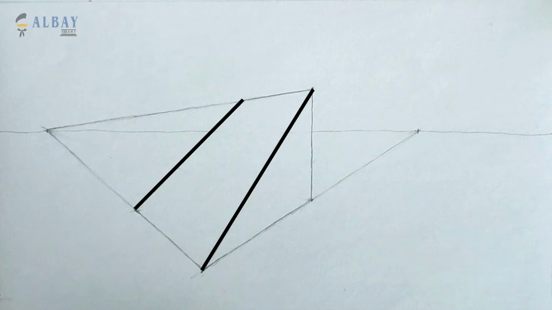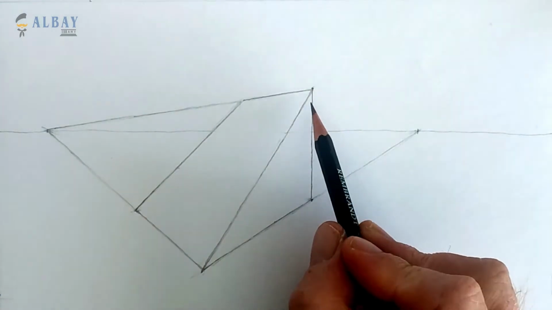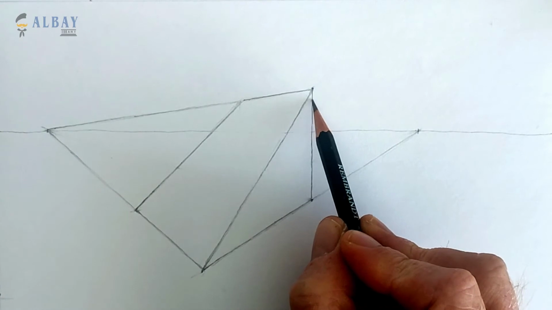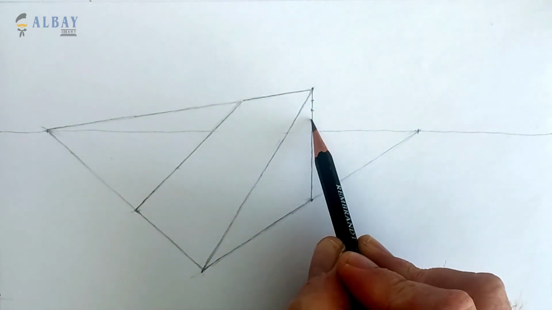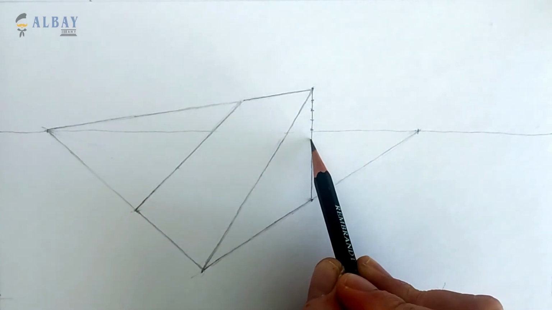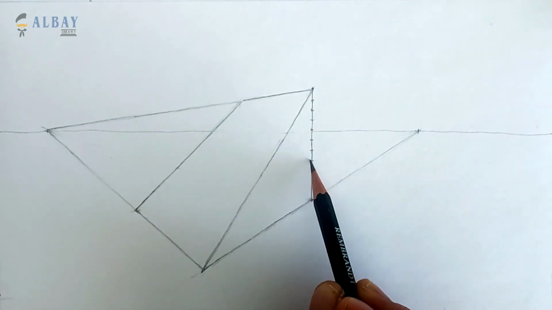I think you got it. Perspective is really interesting and fun. That's why I like perspective. Let's continue where we left off. I'm going to divide this vertical line here into equal parts. How many parts you divide it into depends on the number of steps you want to draw.